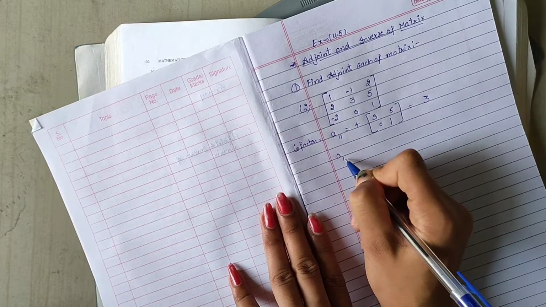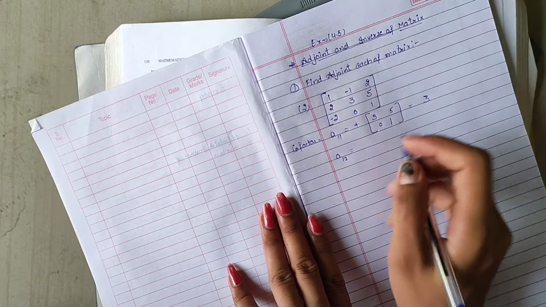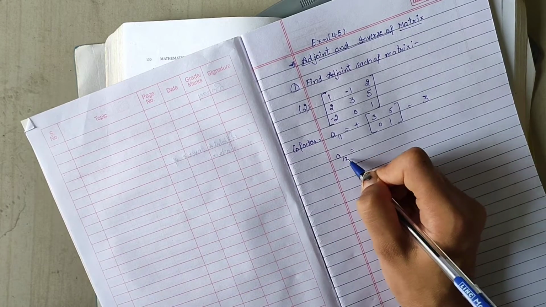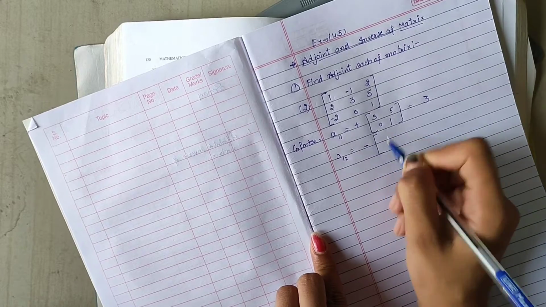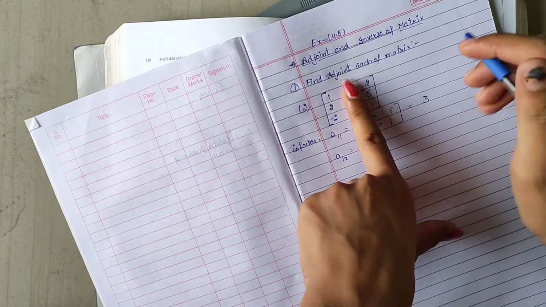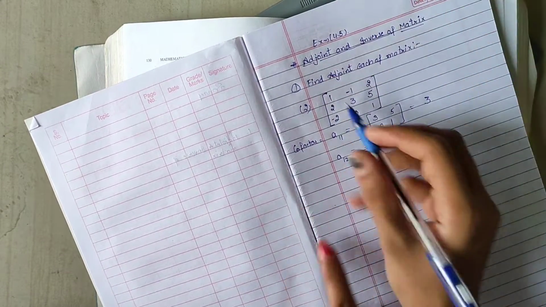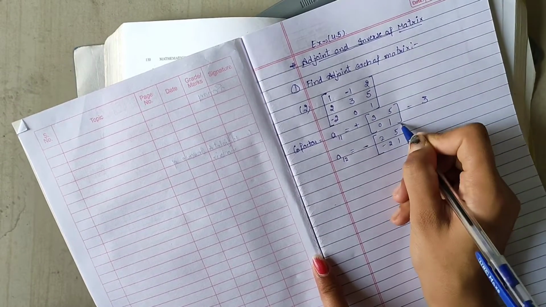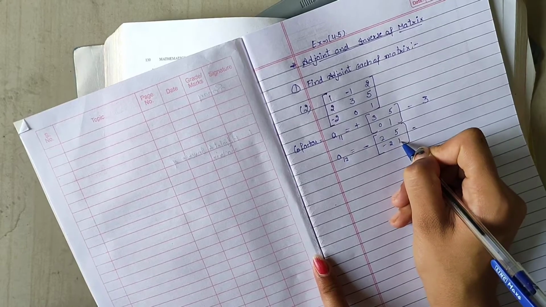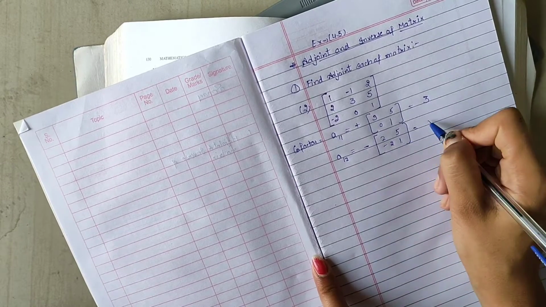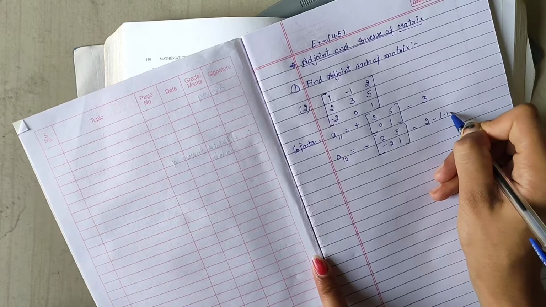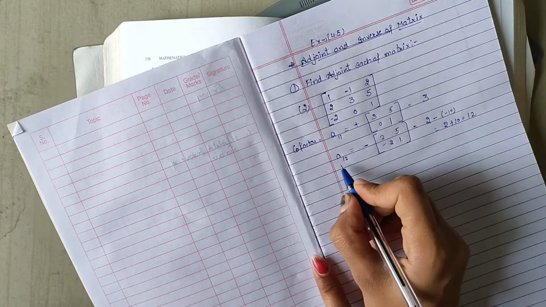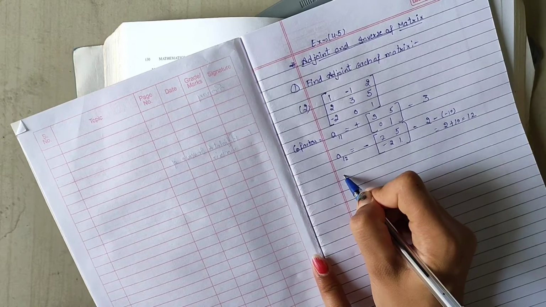Then we will find cofactor of A12, means -1. Here it is an odd number, so it includes the minus sign. We leave this column and this row. Then 2 1s are 2, 2 5 minus 2 1. 2 1s are 2 minus 5 2s are 10, that will be plus. 2 plus 10 is equal to 12. So cofactor of A12 is equal to 12.